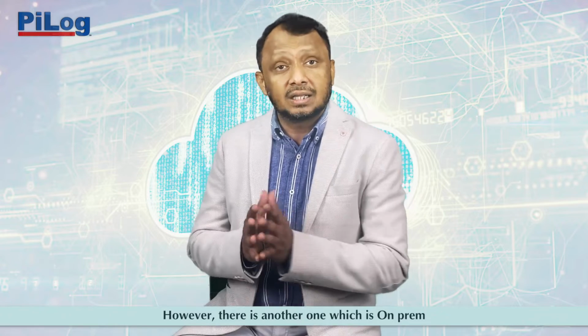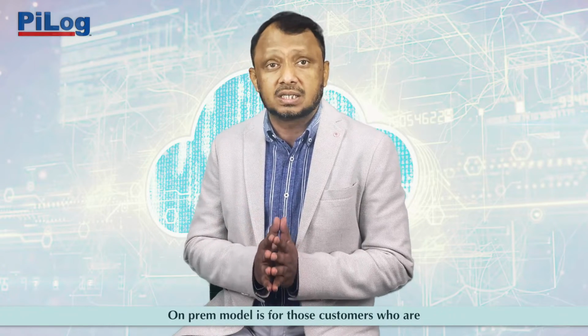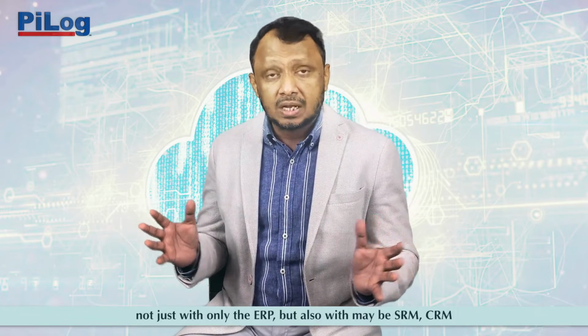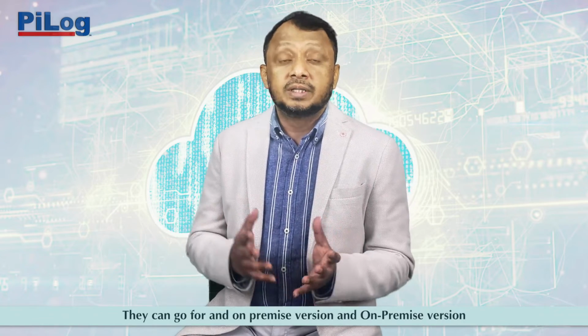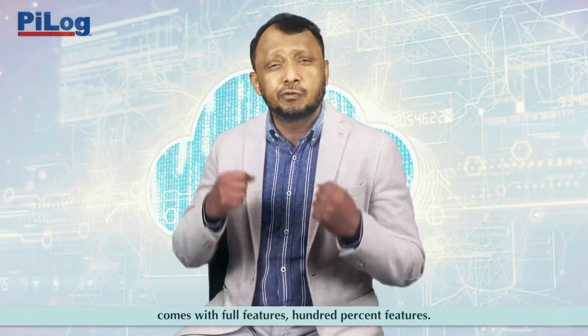However, there is another one, which is for on-prem. The on-prem model is for those customers who are large or extra large customers, wherein they have a lot of multiple integrations to do, not just with the ERP, but also with maybe SRM, CRM, or any other portals or operational requirements that they have. They can go for an on-premise version, and the on-premise version comes with full features, 100% features.